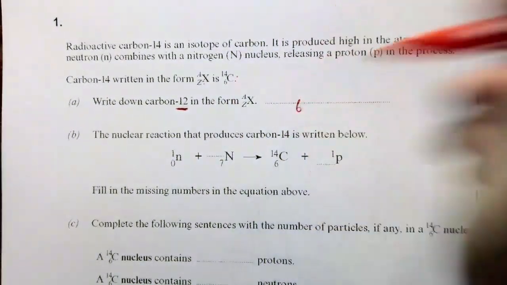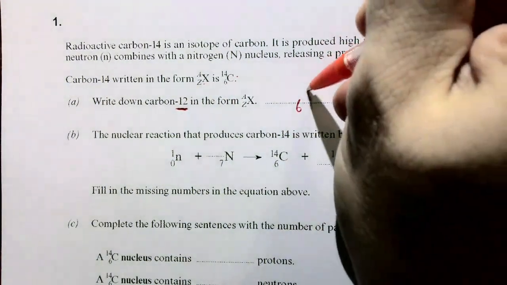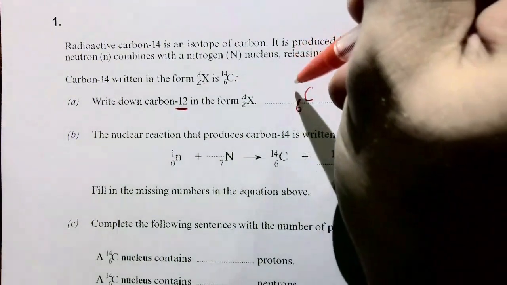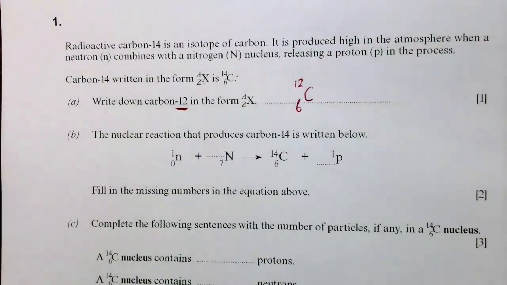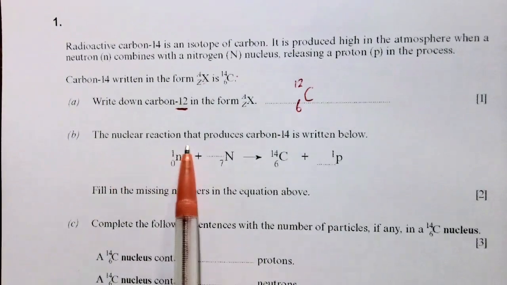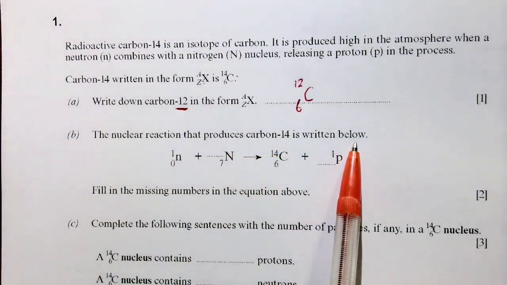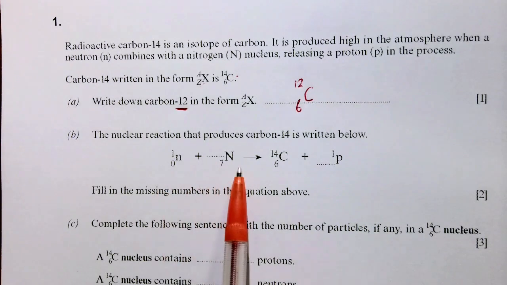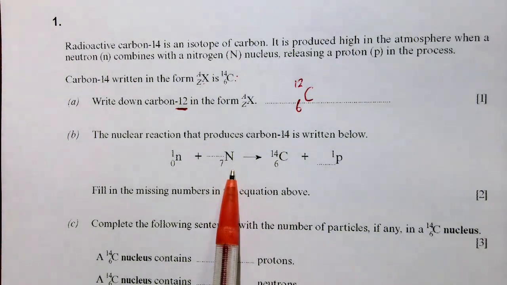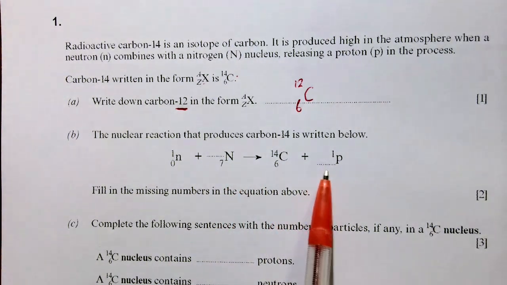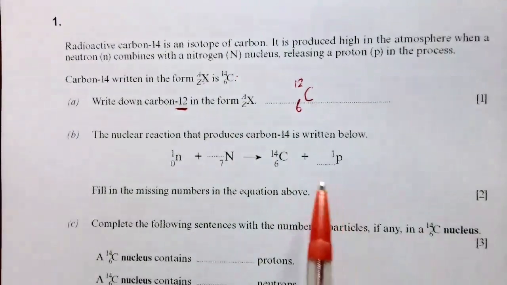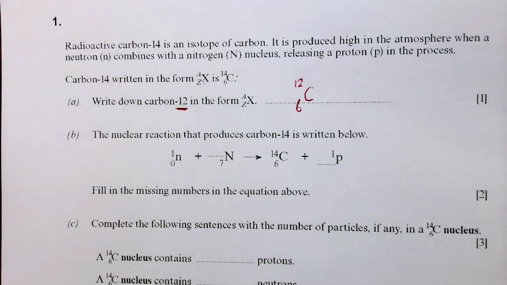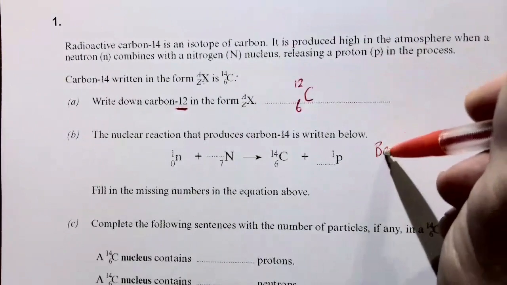So we know we're going to have 6 protons, or the atomic number is going to be 6. The symbol is going to be the same. The top number there is going to be 12. This, as I said, refers to the nucleon number. The nuclear reaction that produces carbon-14 is written below. Here we've got the notation for the neutron plus the nitrogen nucleus to give us the carbon-14 plus some other particle. What we need to do with this is balance nuclear equations.